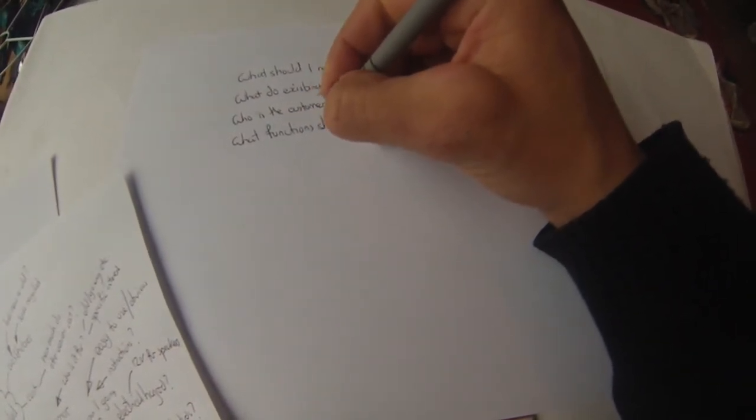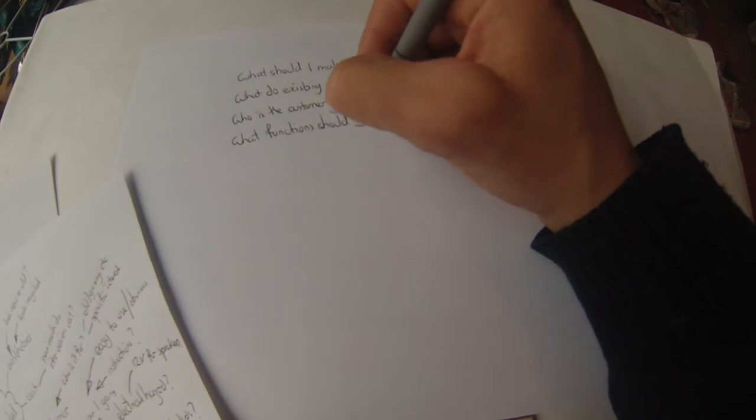Okay, what functions? What functions are available to me, and what do I want to use? Again, I can find this out, but it's something I need to decide. Are there any safety issues to consider?